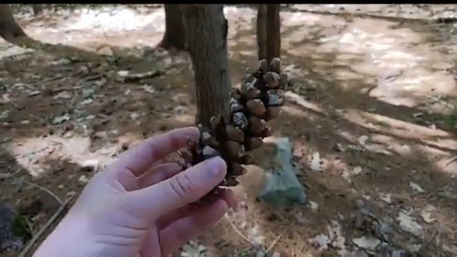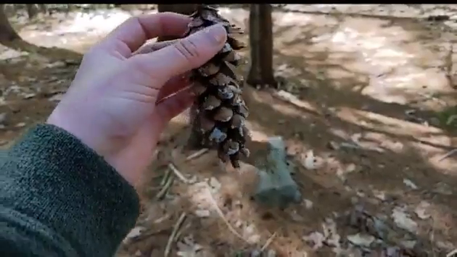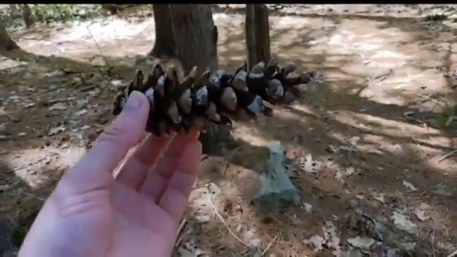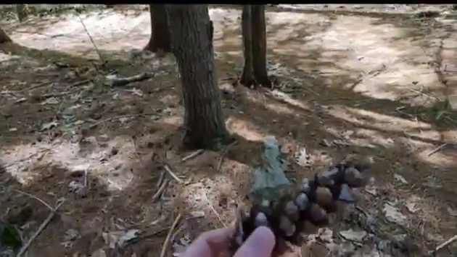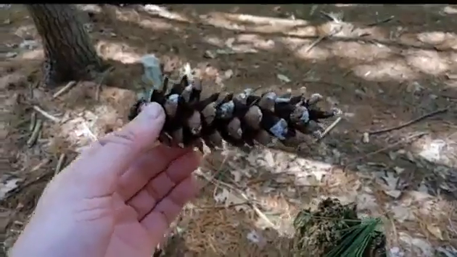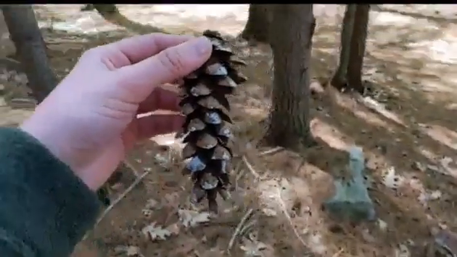They could have been eaten by animals. Loads of birds and squirrels will eat the seeds. Or they could have been dispersed by the wind. But the pine cone is how this tree is reproducing.